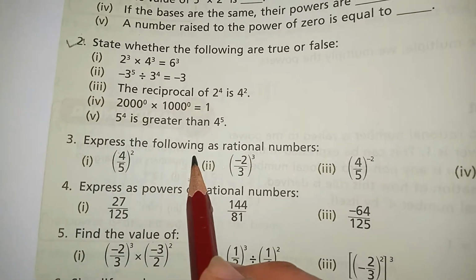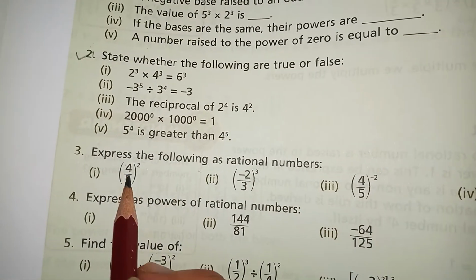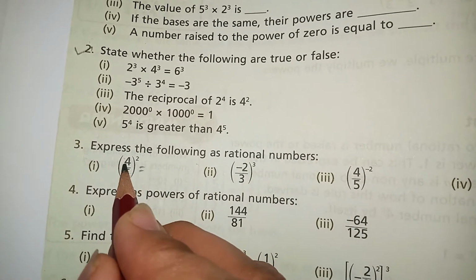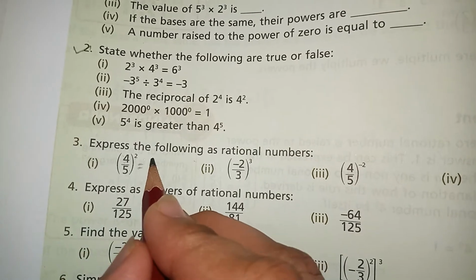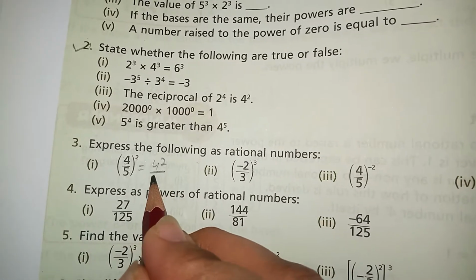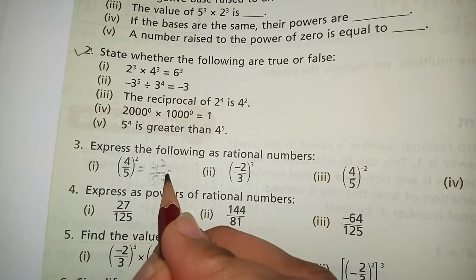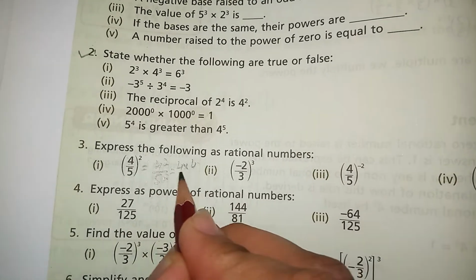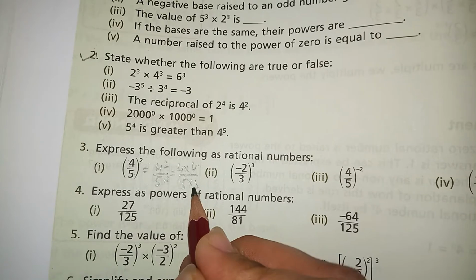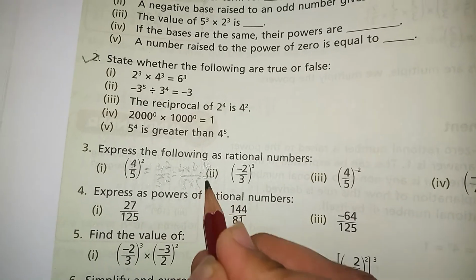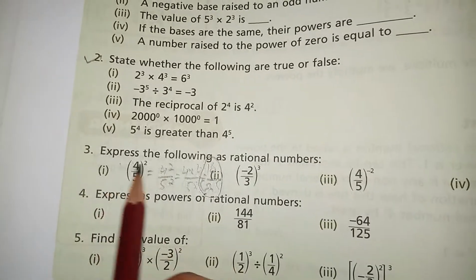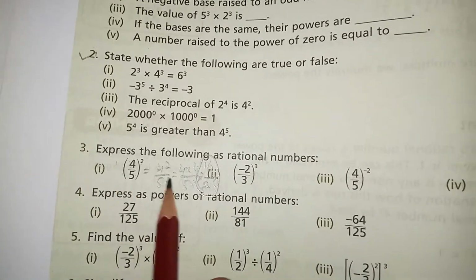Express the following as rational numbers. Here the questions are given and you have to express them as rational numbers. If it is 4 raised to power 2 over 5 raised to power 2, you can separate the powers. 4 squared means 4 multiplied by 4, and 5 squared means 5 multiplied by 5. 4 fours are 16 and 5 fives are 25. So this is the rational number of this form.